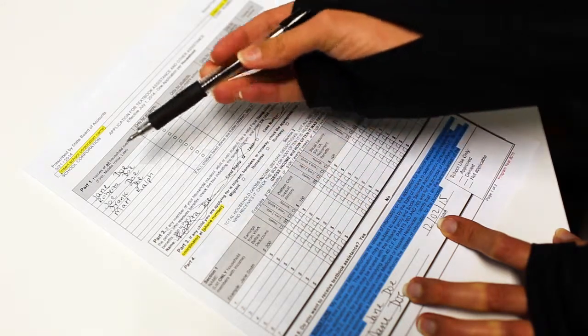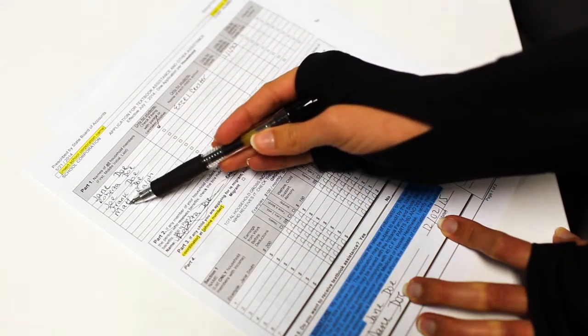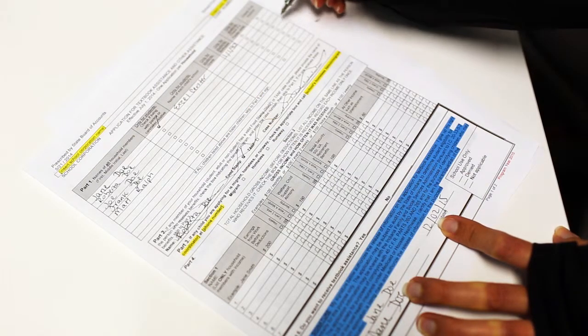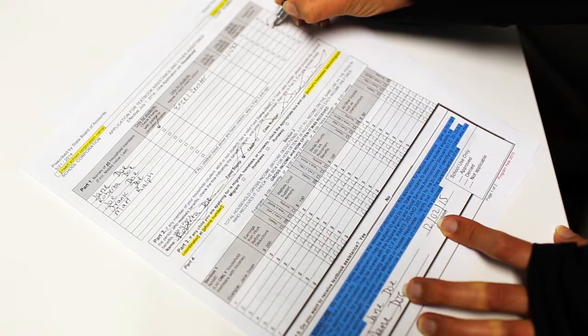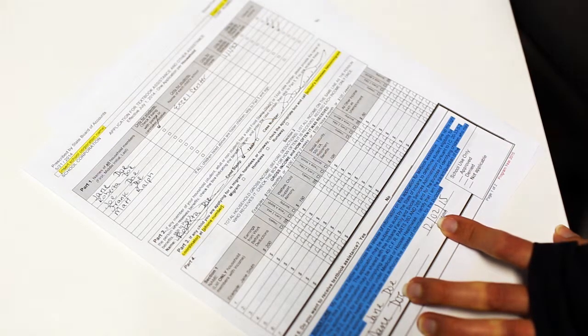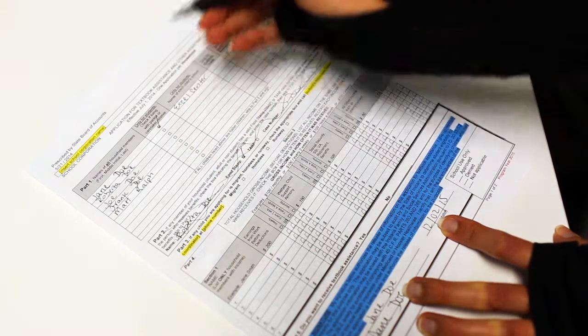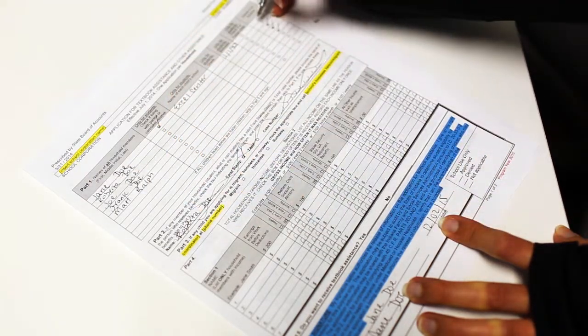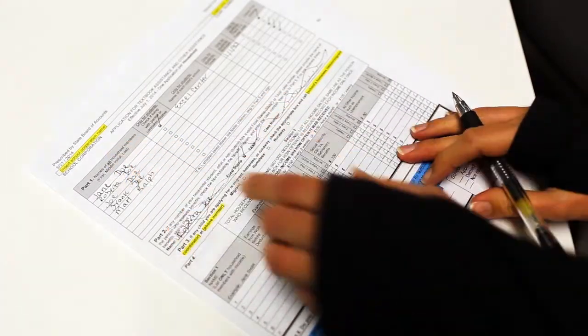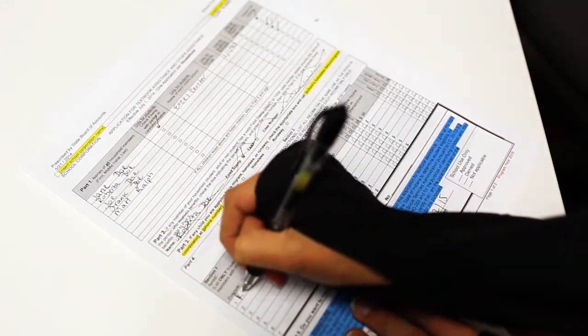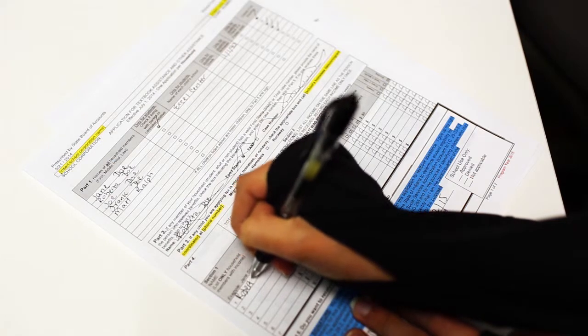I know my 3 siblings here don't have income, so I need to check mark up here that they do not. Just like that. And then I myself don't have a job yet, so I don't have any income. So right next to my name, I'm going to check mark this. And then Roberta does, so I need to put her name down here, first and last name.